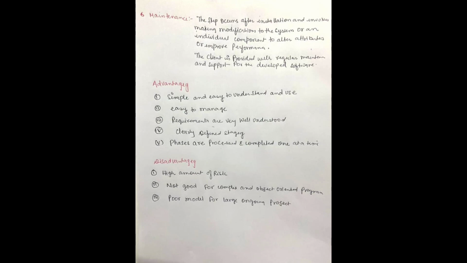Disadvantages of the waterfall model: high amount of risk. Not good for complex and object-oriented programs. Poor model for large ongoing projects.